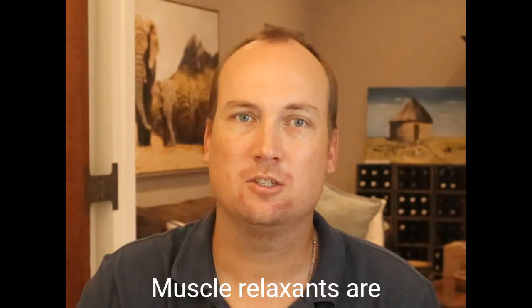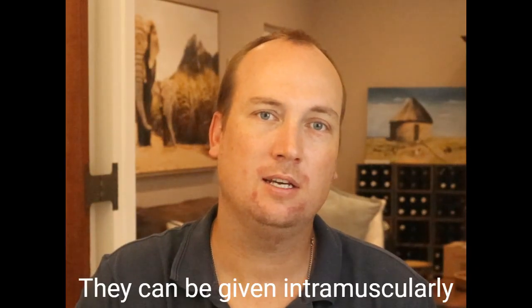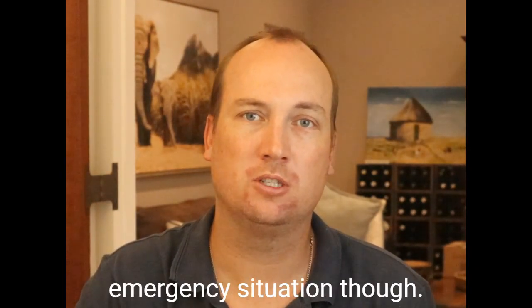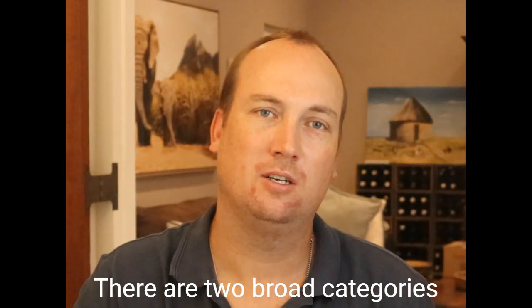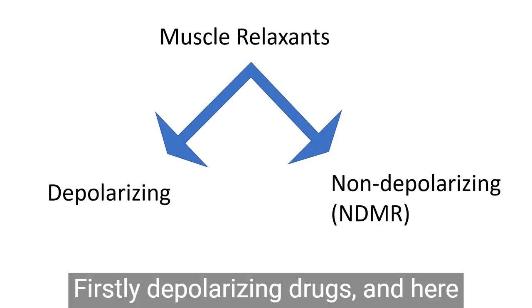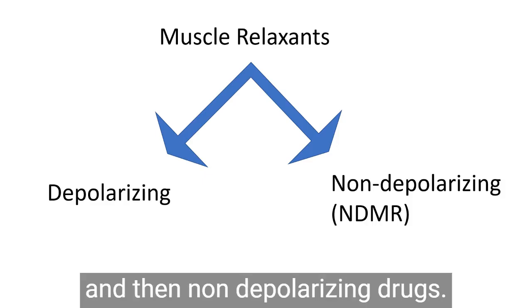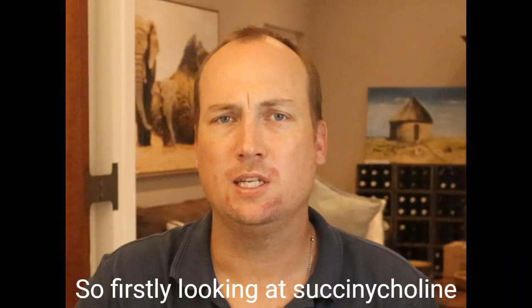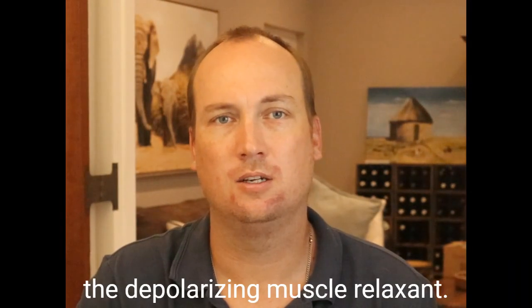Muscle relaxants are given intravenously so that they work quickly. They can be given intramuscularly or sublingually in an emergency situation though. There are two broad categories of muscle relaxants. Firstly, depolarizing drugs, and here the example is succinylcholine, and then non-depolarizing drugs. So firstly, looking at succinylcholine, the depolarizing muscle relaxant.